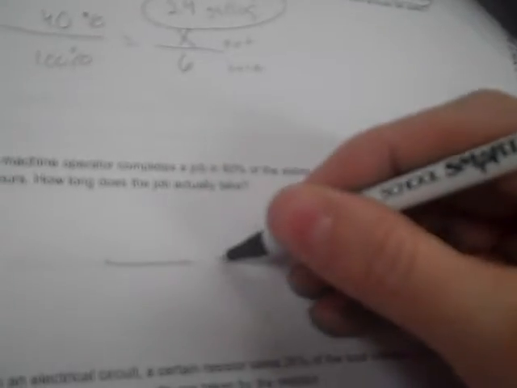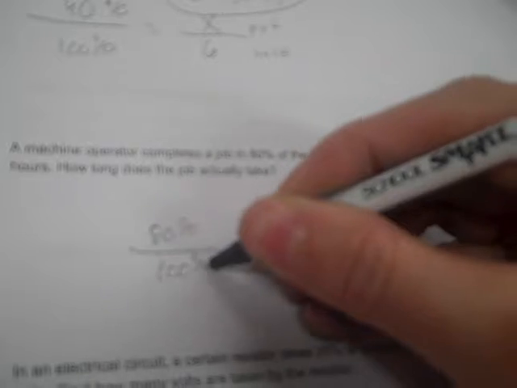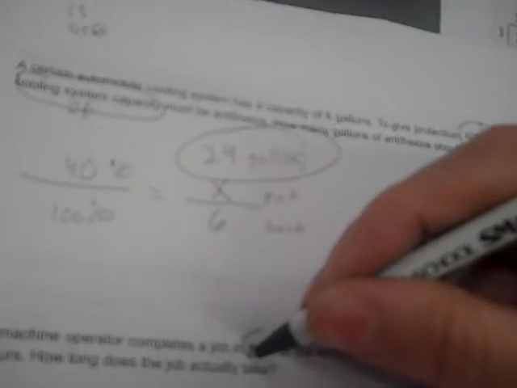Okay, next one. A machine operator completes a job in 80% of the estimated time. Okay, the estimated time is 8.5 hours. How long does the job actually take? So you got 80% over 100%. Then is and of, that's not going to help you. Part and base. Remember, start the circle at the percent and then stop it when it says must, is, are, have, stuff like that.